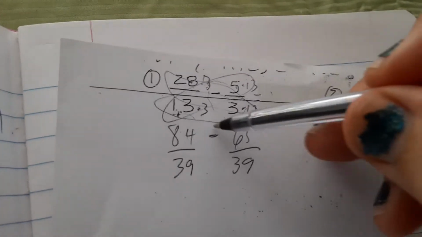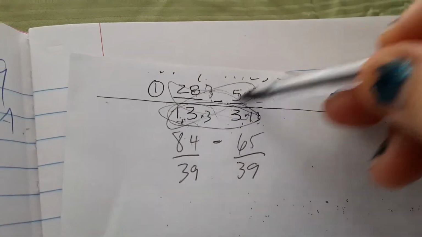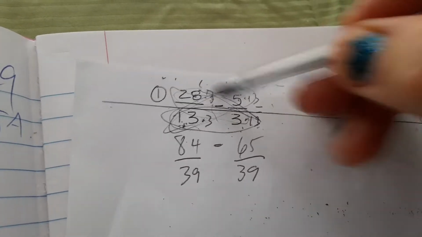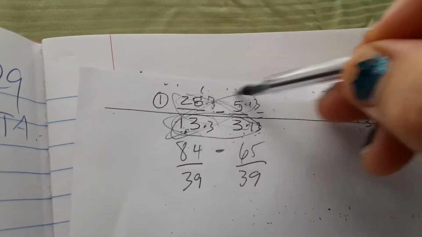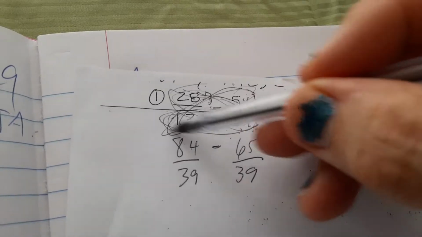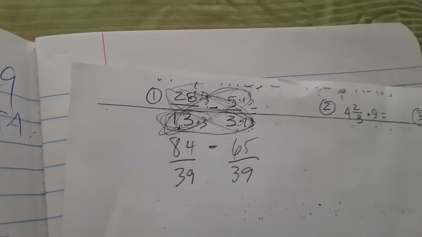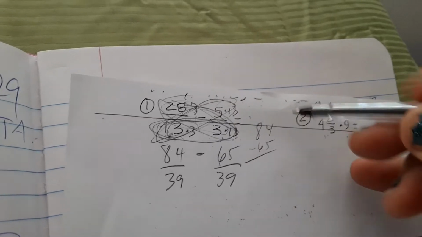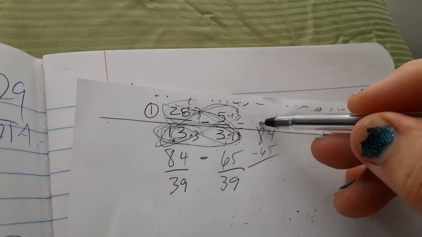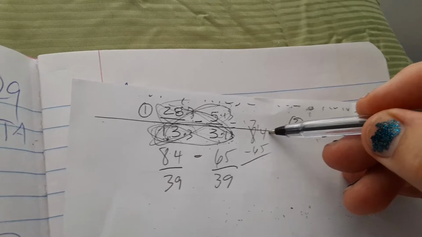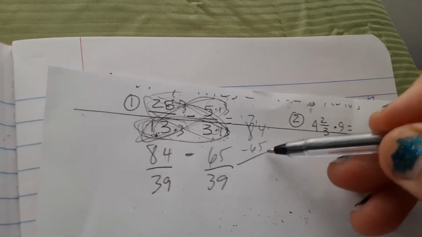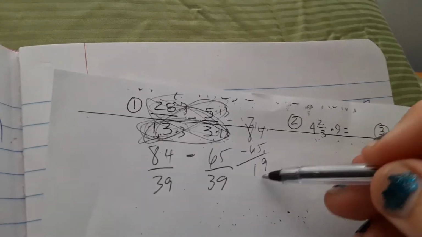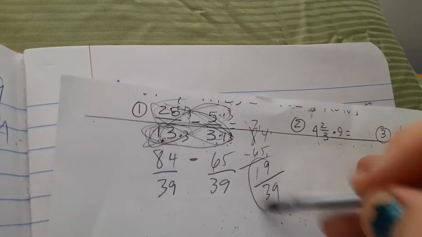See how we did that? So we multiply the bottom with the top. Good. So that's like the butterfly. These are the wings, and this is the body and the bottom. Now I just do 84 minus 65. I have to steal one here, so it's 14 minus 5, which is 9, 7. Okay, so I got 19 over 39. That's the answer.